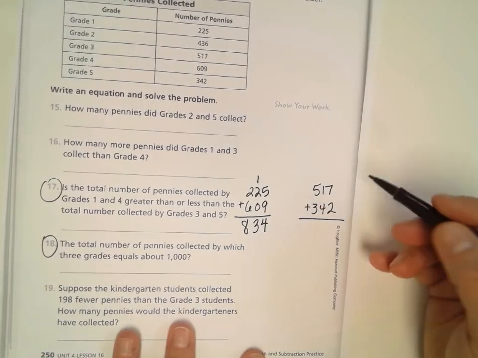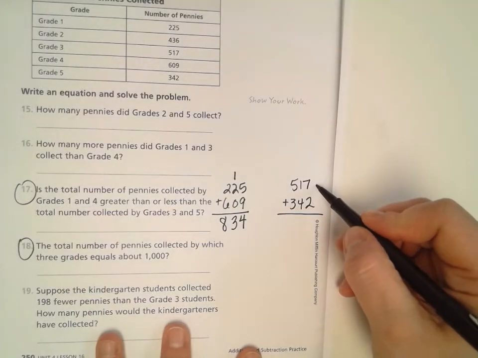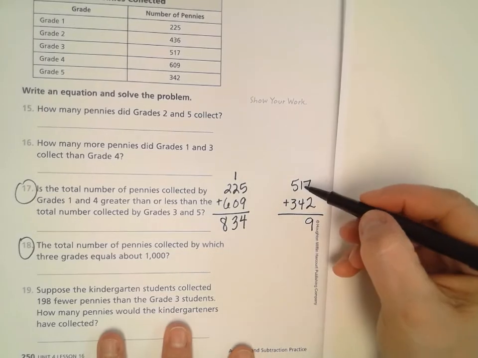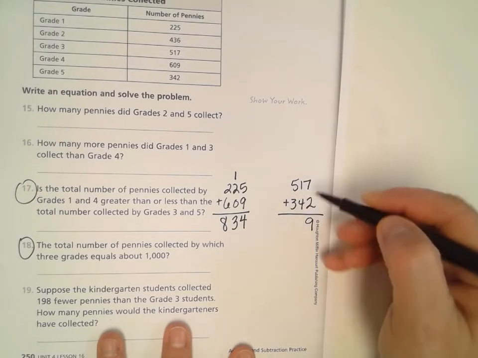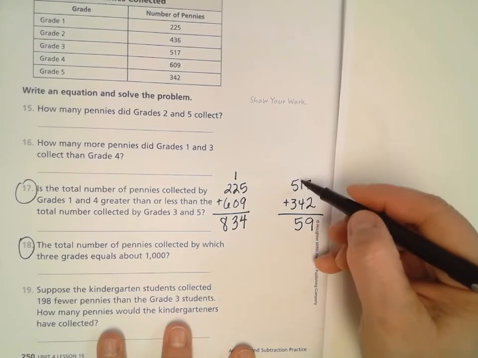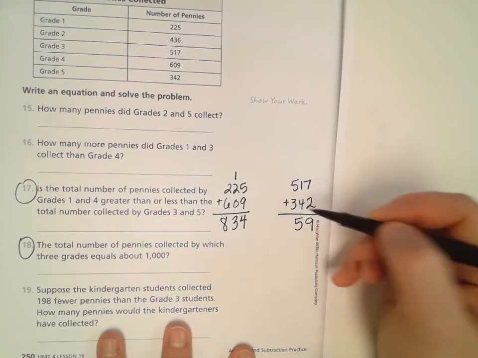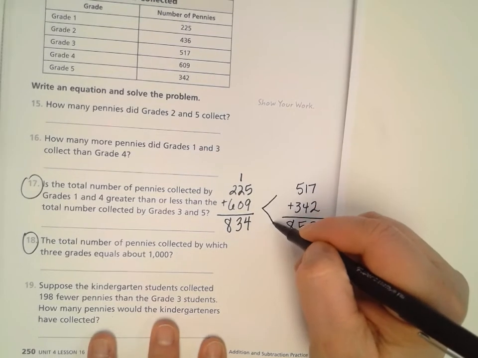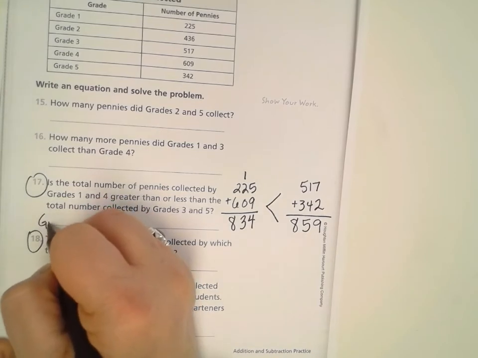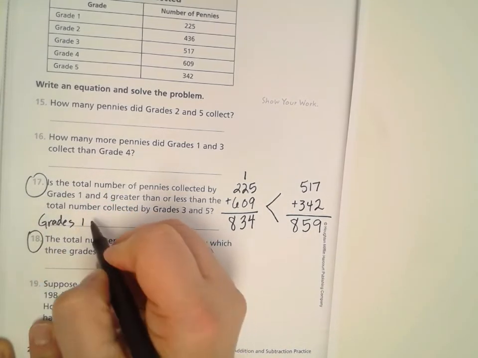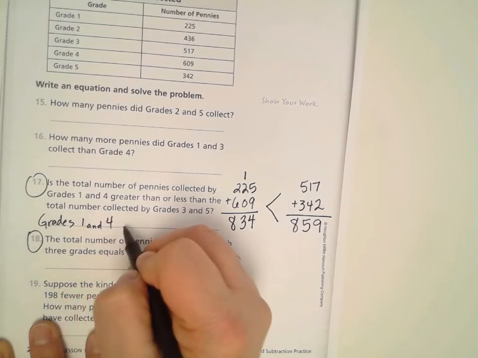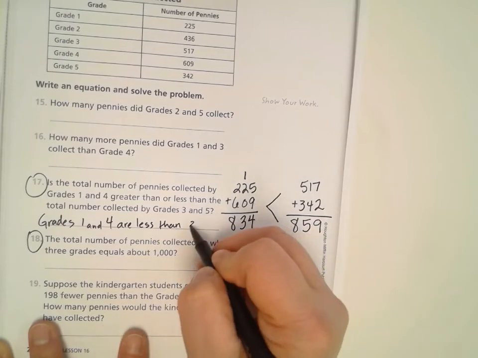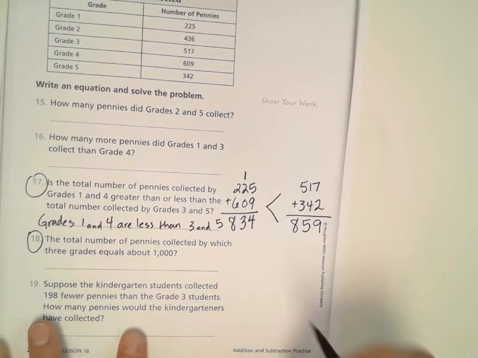All right, let's compare this one. 7 ones plus 2 ones, that's 9 ones. No regrouping necessary for that one. 1 ten plus 4 tens is 5 tens, and then 5 plus the 3 is going to be 859. So it is going to be less than. So grades 1 and 4 are less than 3 and 5. All right.